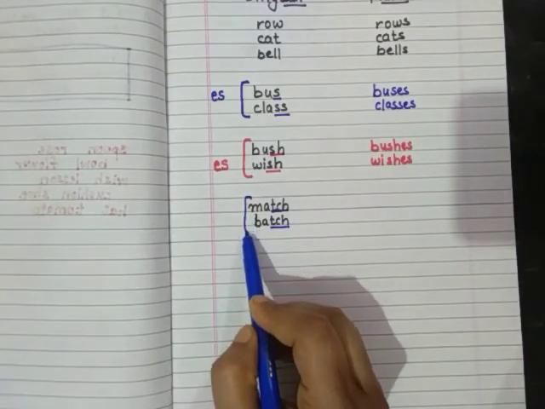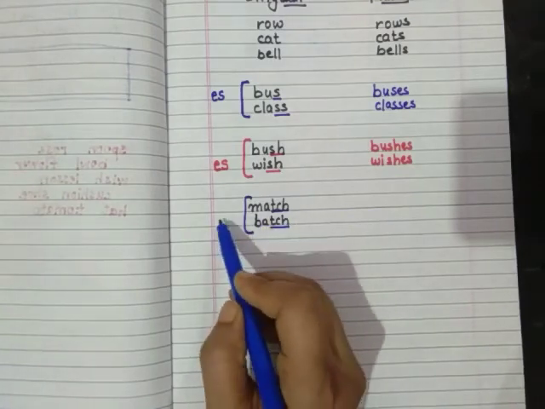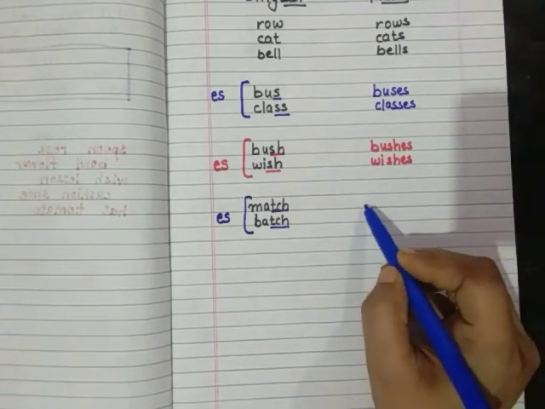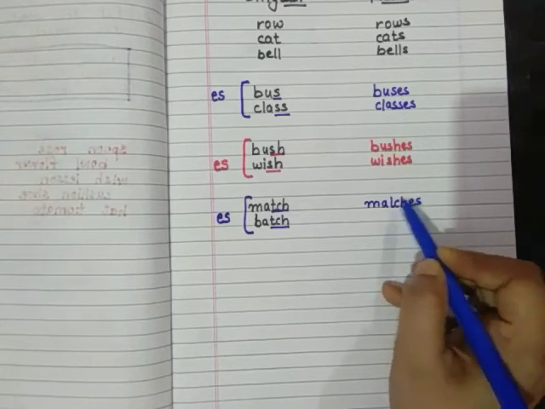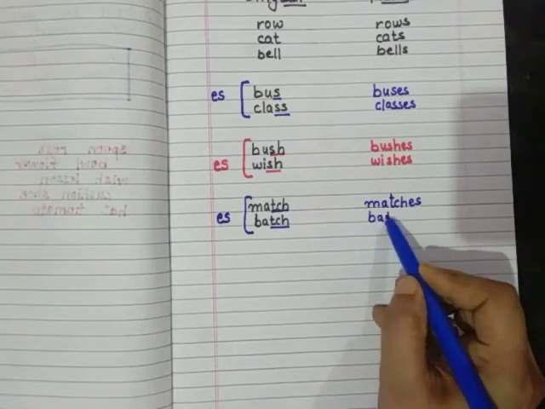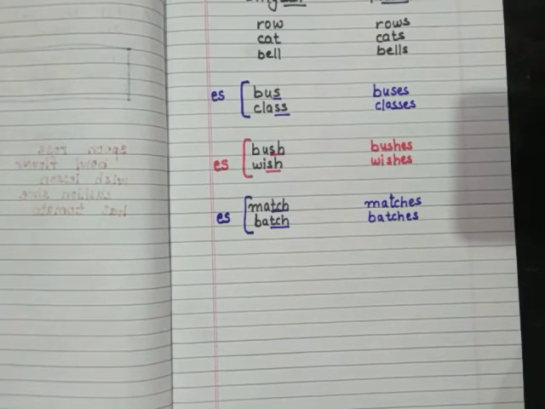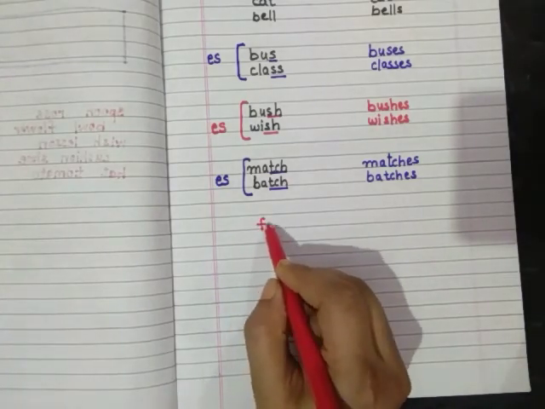Here also the same rule applies: if the naming word ends with TCH, we add ES to make it plural, and the words will be MATCHES, matches, BATCHES, batches.